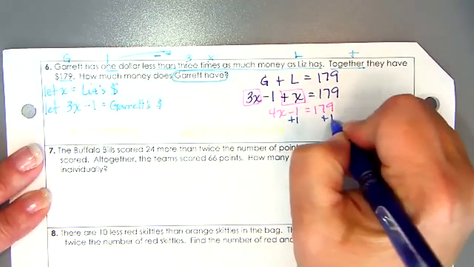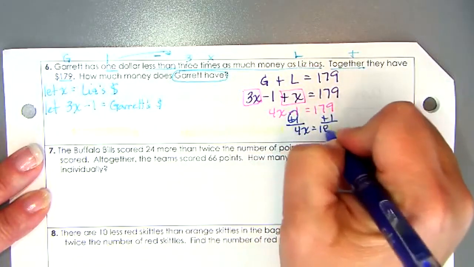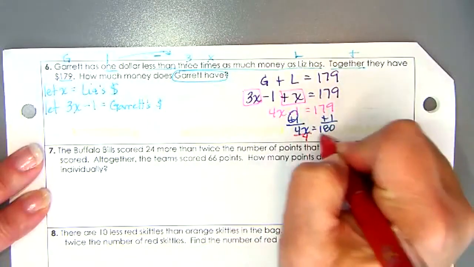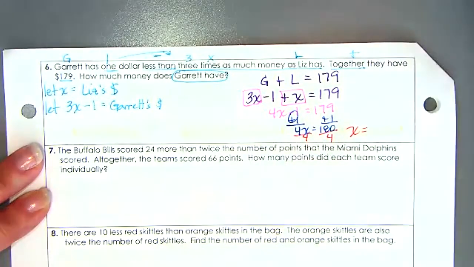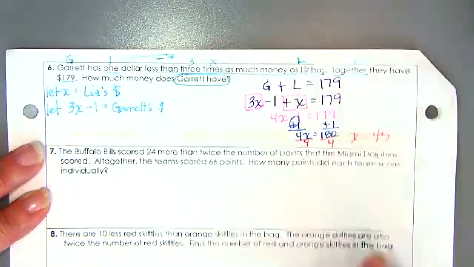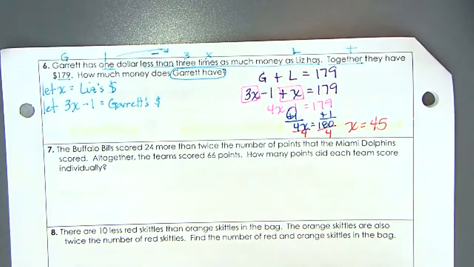So I add 1 to both sides. 4x equals 180. Divide by 4. x equals 45. Now, you could stop here and think, oh, I found out what x is, I'm done.